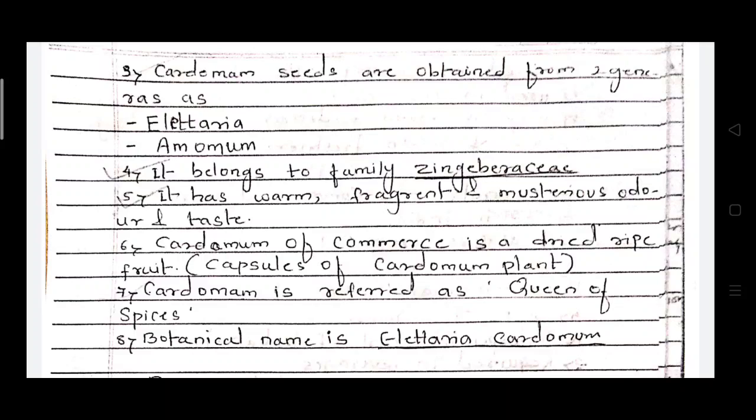These are nothing but the ripe dried fruits of the cardamom plants. This comes under the family Zingiberaceae, and it is used for taste, as a spice or condiment.